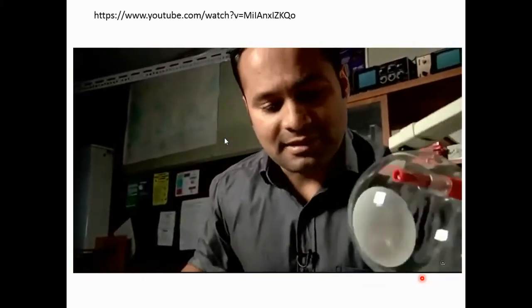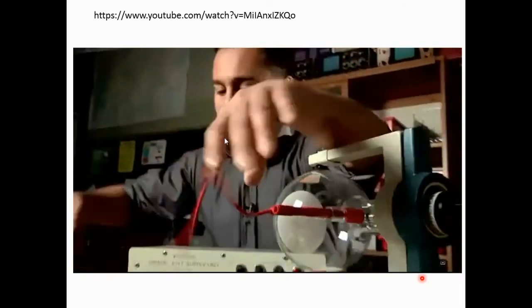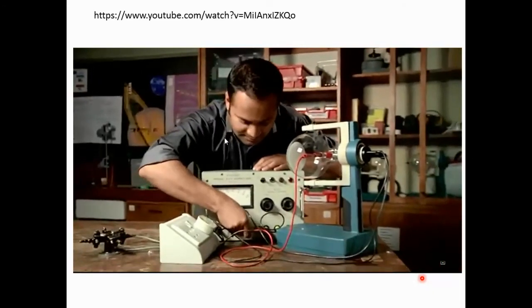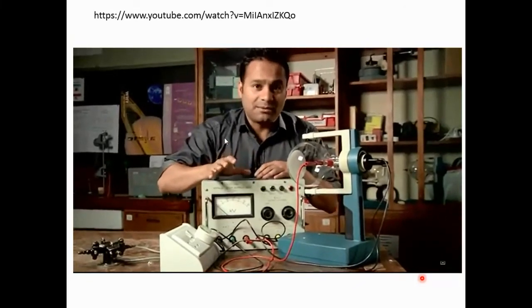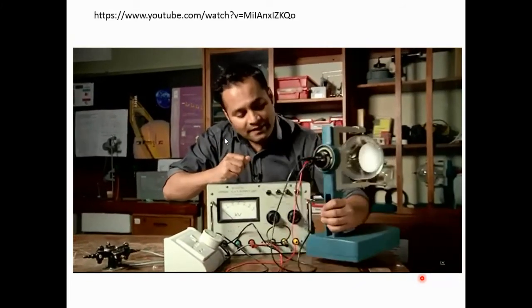And next, I'll plug in the anode, for which I use these shrouded connectors, and that's so that there aren't any exposed bits of metal at high voltage. So that's the thing wired up and it's ready to turn on now.